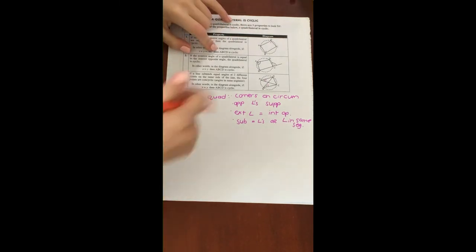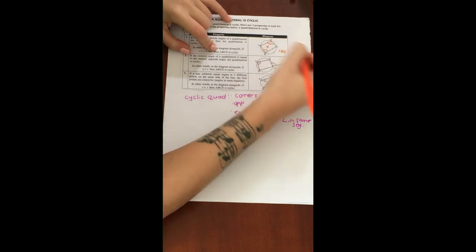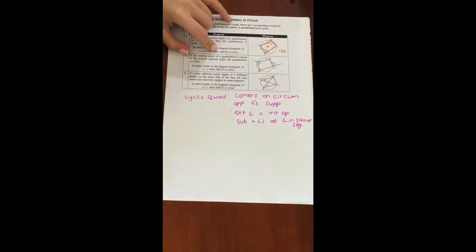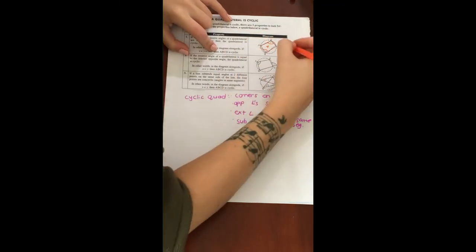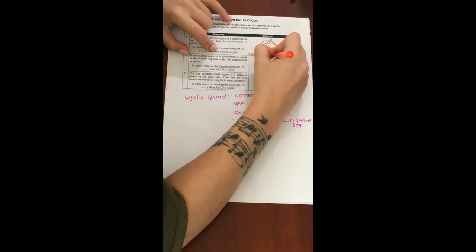Okay, so I'm just going to run through one more time these 3 reasons. The first one that they give you is that x plus y is 180. So if I can show this x plus that y is 180, then I can say therefore this is a cyclic quadrilateral, and the reason being opposite angles are supplementary.